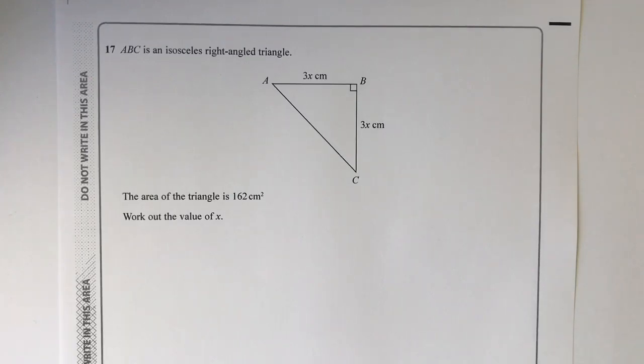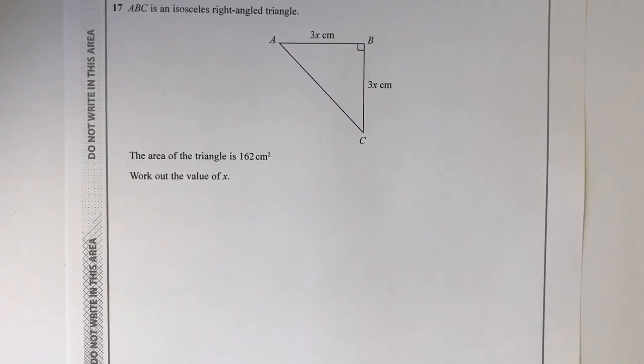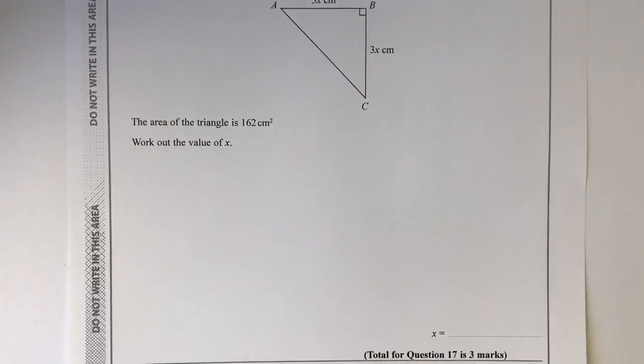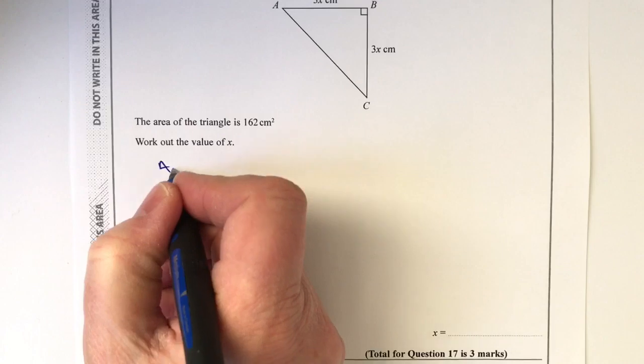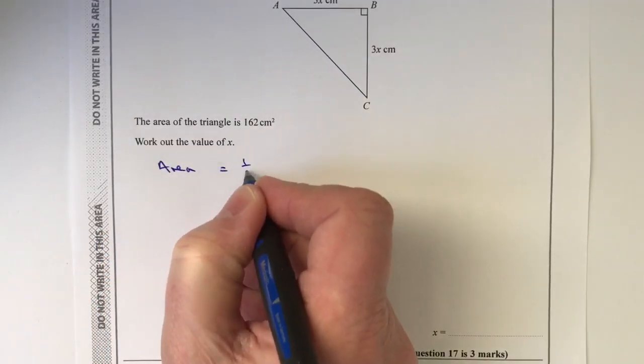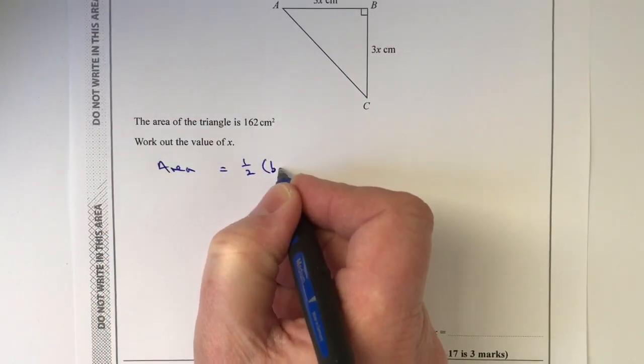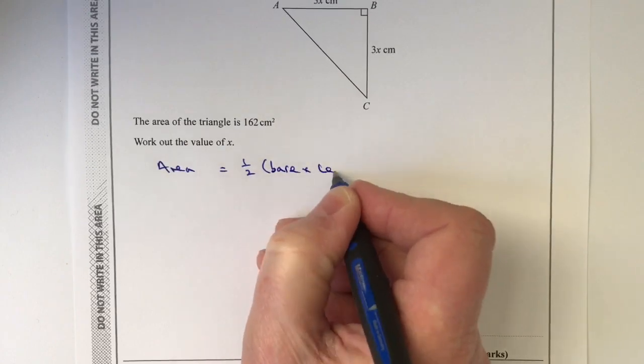So it says ABC is an isosceles right angle triangle. The area is that. Work out the value of x. Really this is just a case of applying a formula. What we're told is the area is that, and hopefully back from primary school, or the early part of high school, you would come across the formula that area of a triangle equals a half base times height.